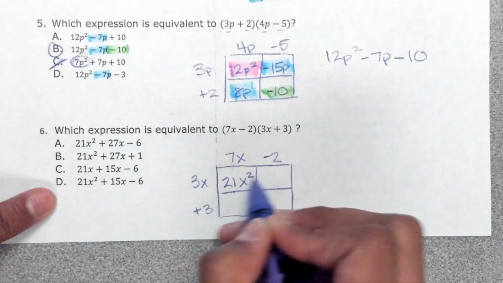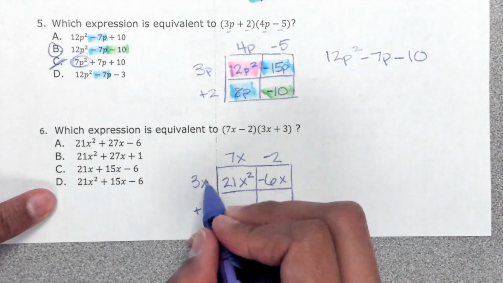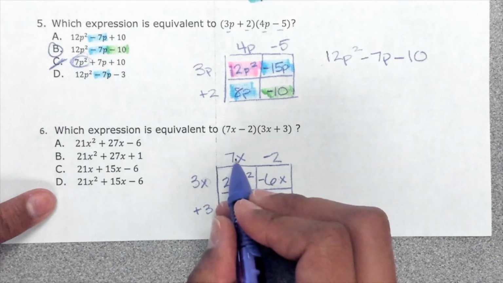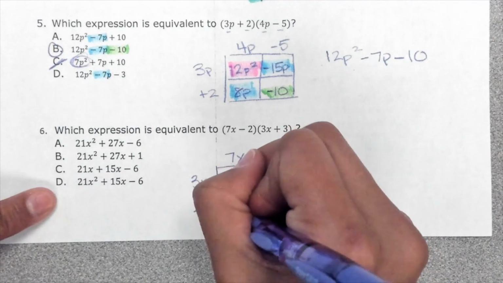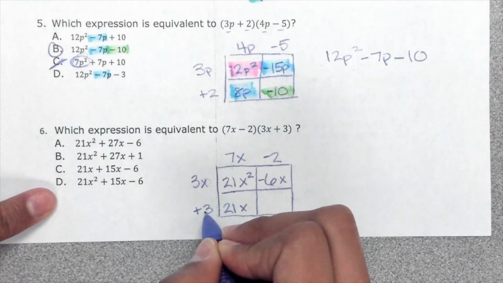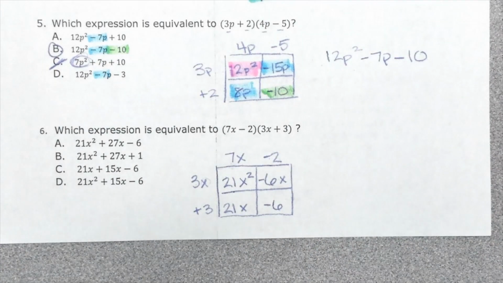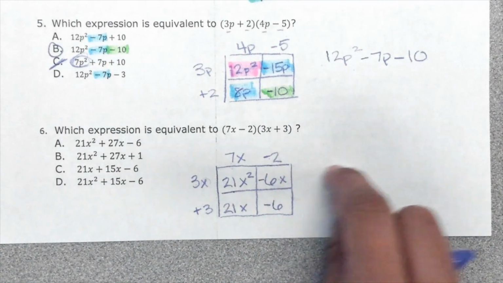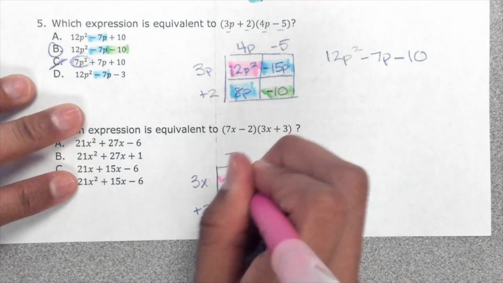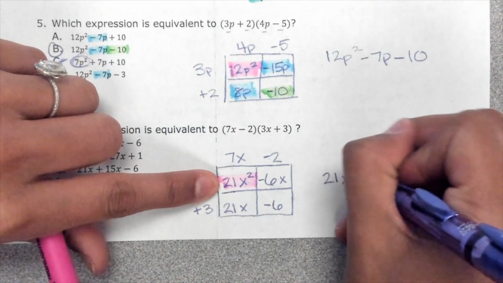3 times negative 2 is negative 6x. We're going to bring that x with us here. Moving down, 3 times 7 again is going to give me a positive 21x, got to bring that x with us. And last term, last box, 3 times negative 2 is a negative 6. Now that we have our box filled, we're going to take it and write it out simplified, starting with our highest term, our highest power, which is 21x squared.